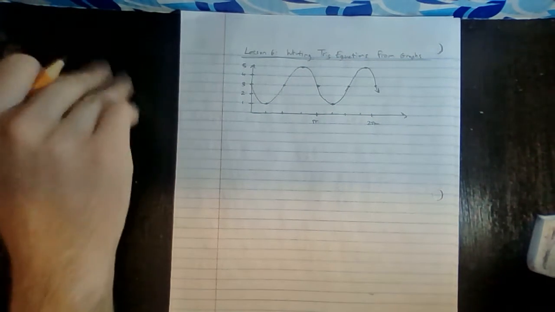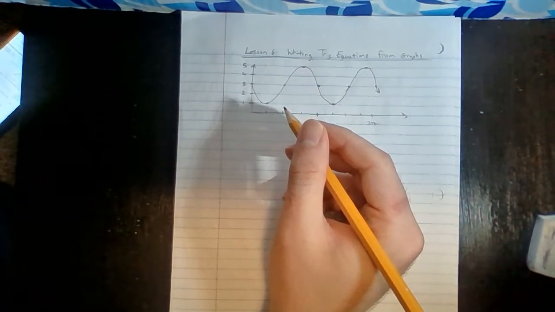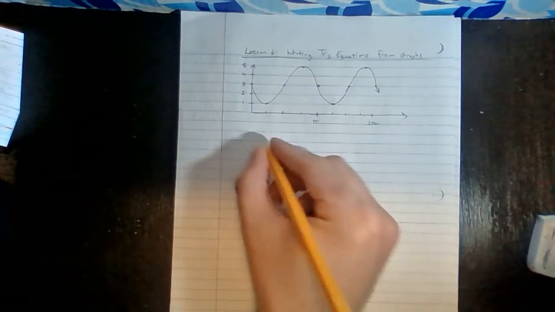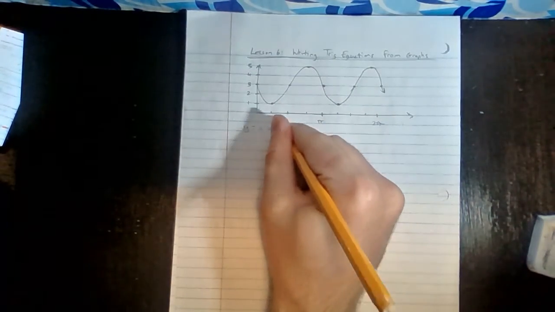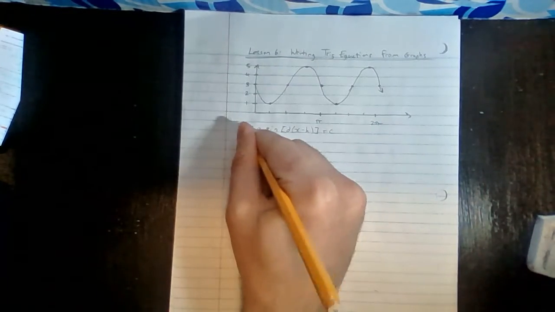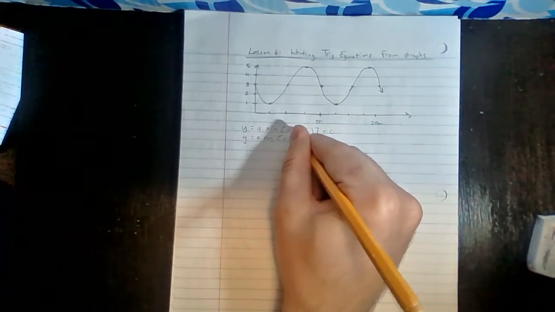Hey everyone, this is the 6th lesson in the trigonometric functions unit. So we're looking today, kind of the opposite of what we did in the last lesson. We're going to go from the graph and now come up with our trig equations. We're either going to come up with our sine equation or our cosine equation, and we can do both based on any single graph.